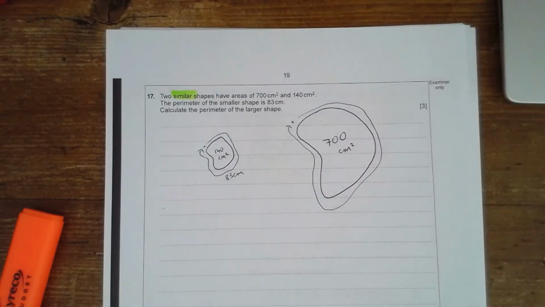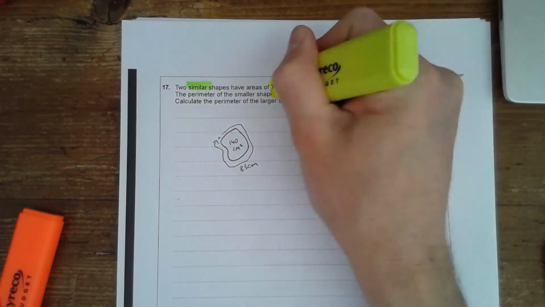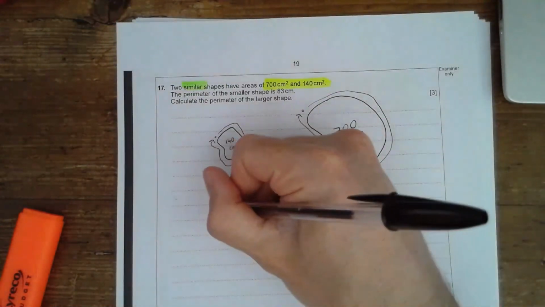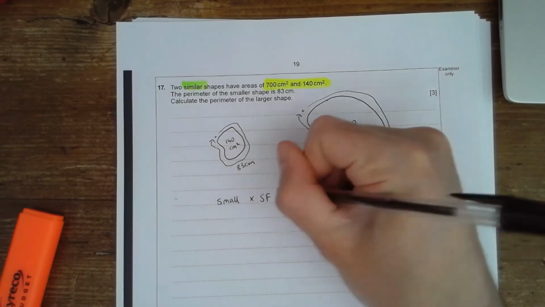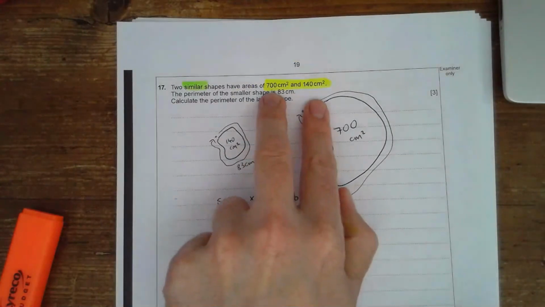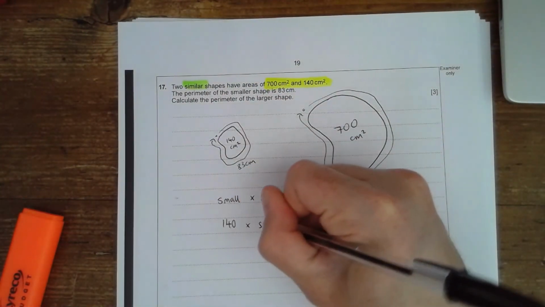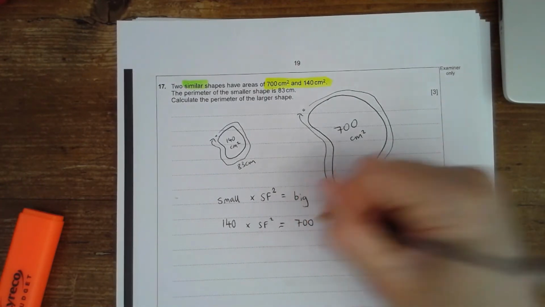Okay, now the formula that you need to use is given as a hint here. It tells us what both the areas are. You need to know the following formula. The small area times by the scale factor squared gives me the big area. Now, because I know both of those, I can substitute them in here to get 140 times by the scale factor squared is equal to the big area, so it is equal to 700.